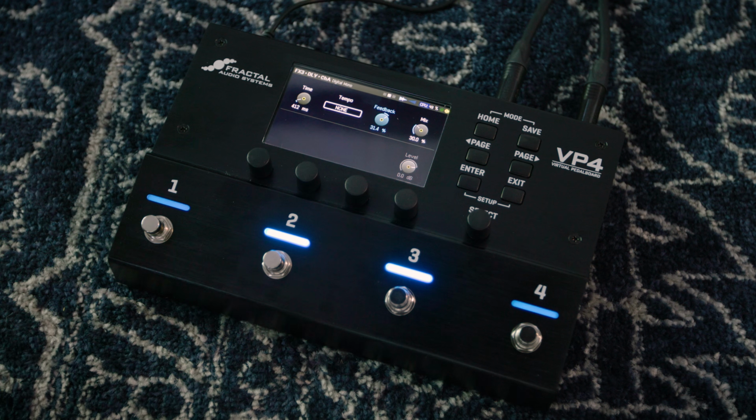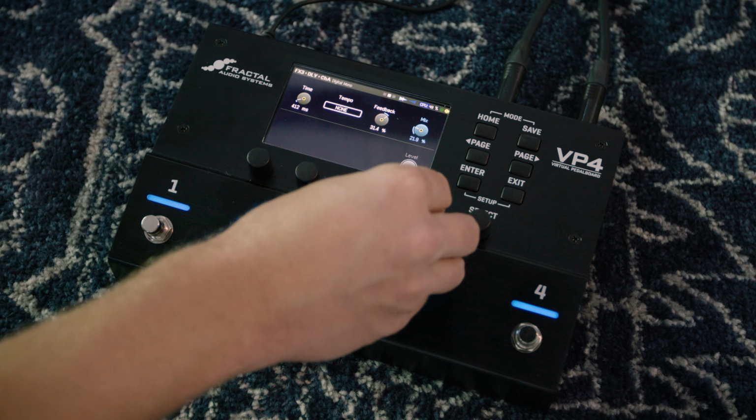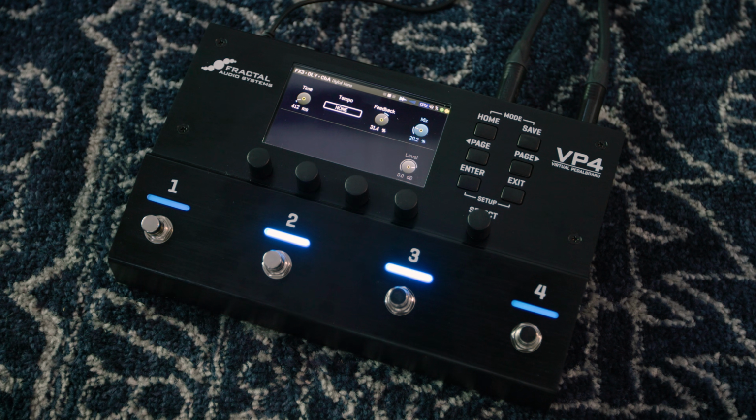And now let's adjust the mix. Bring it down just a bit to maybe around 20%. Let's see how that sounds.